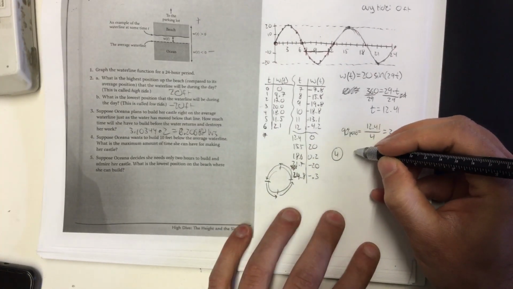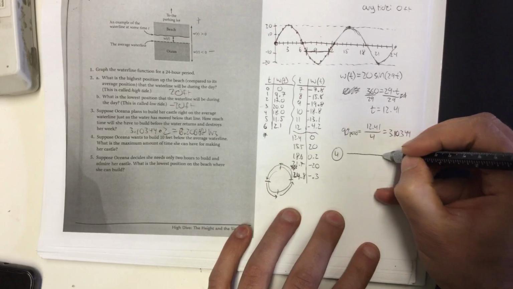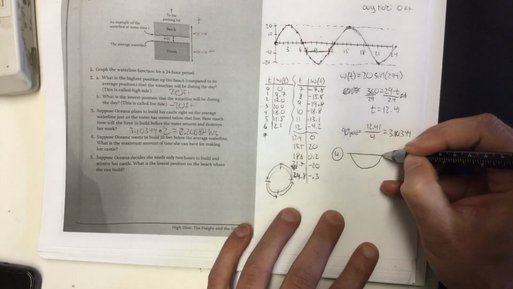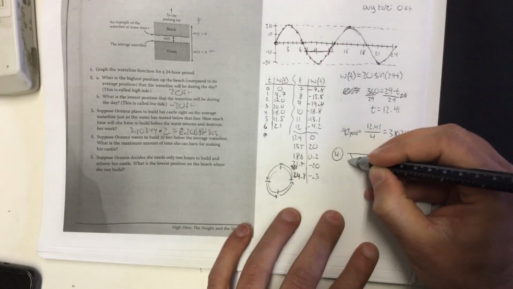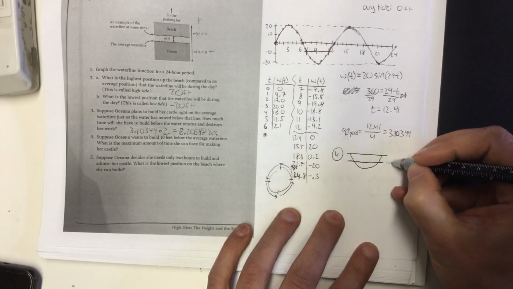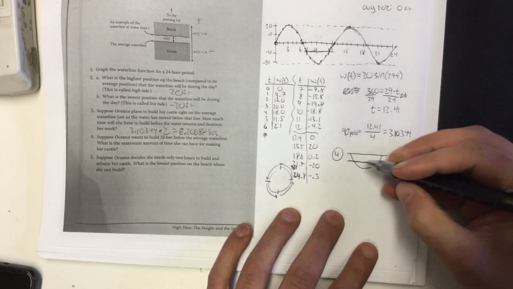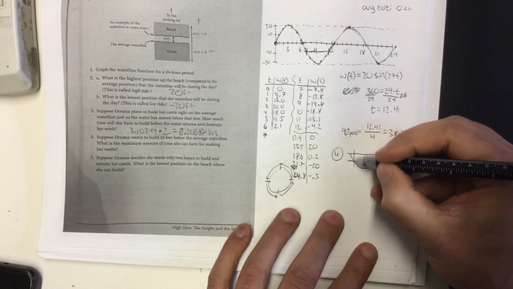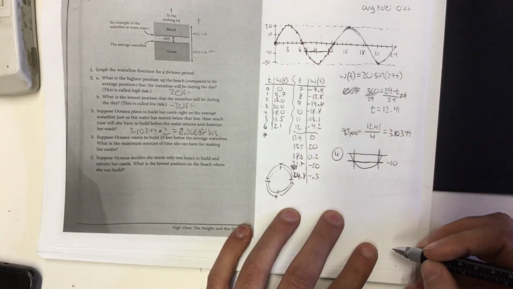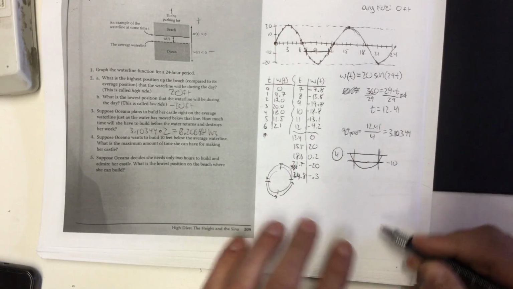And what we have is we see that this is our line, or our average tide line, and then let's say this right here is negative 10. That's negative 10 feet. And our question is what is the distance from there to there? Okay, there's a couple ways to do this.